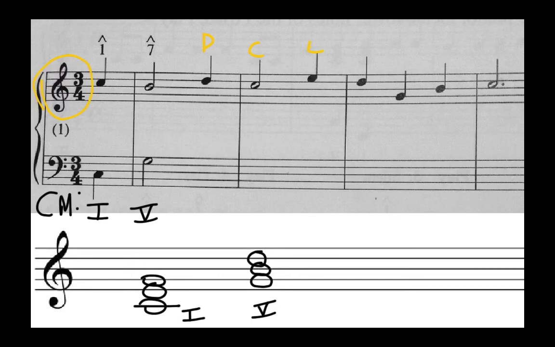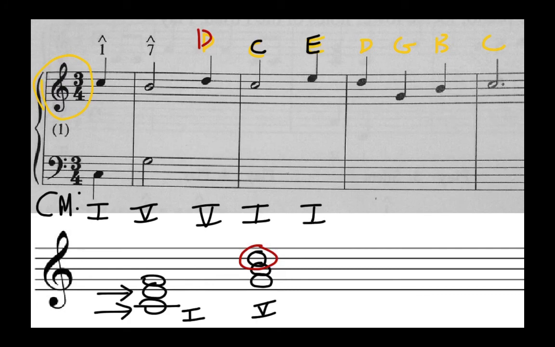D, then C, then E, then D, then G, then B, then C, and determine what chords those notes fit into. So for instance, the note D in the soprano here is the fifth of the dominant chord. So that's why we're going to label this dominant. And the note C is the root of the tonic chord, so we label this tonic. This note E is the third of the tonic chord, so we also label this tonic. So we have a repeated triad.